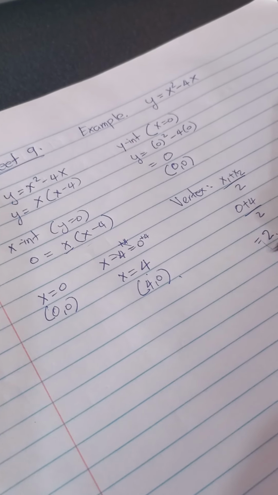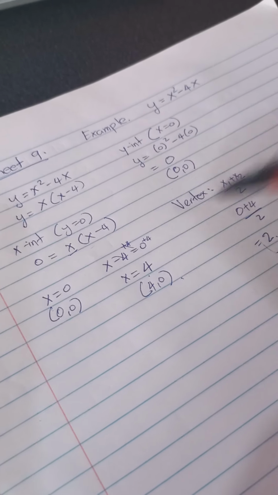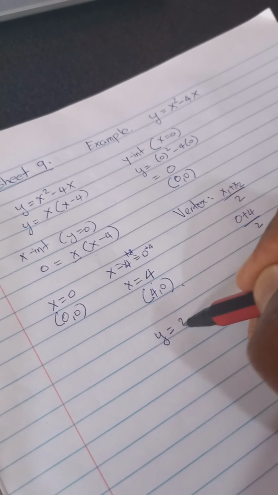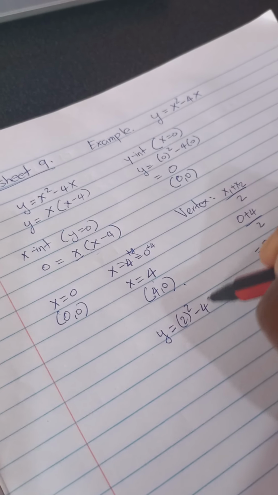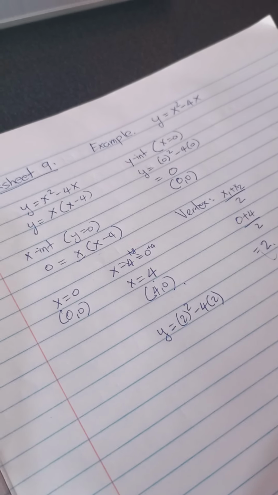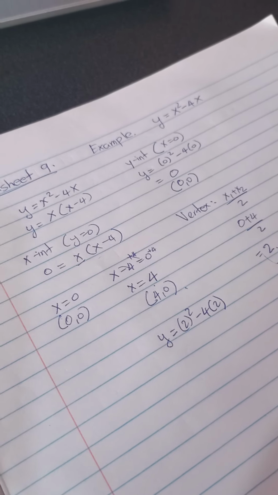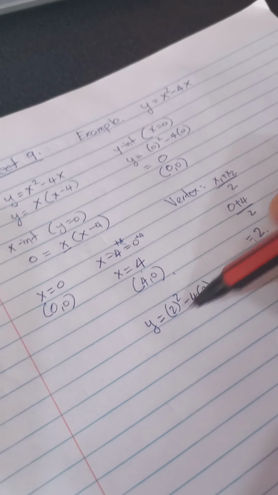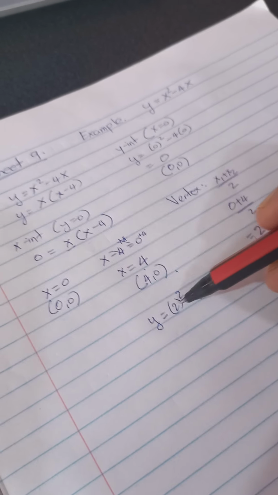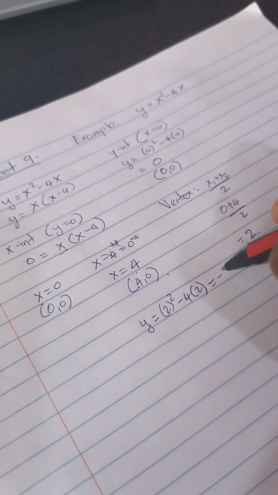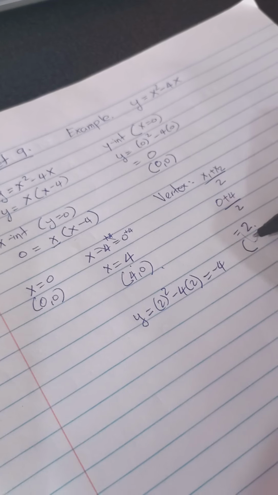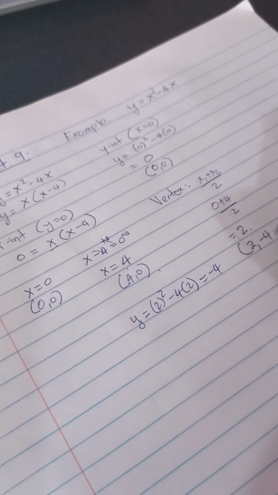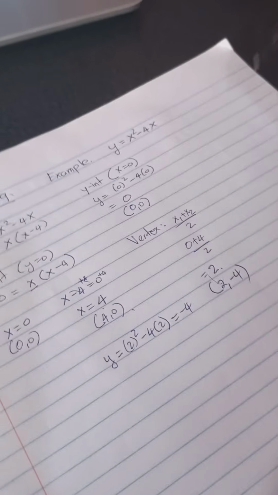And then I'm going to put this x value into the equation to find the y value of the vertex. y equals 2 squared minus 4 into 2. 2 squared is 4, 4 times 2 is 8. 4 minus 8 is negative 4. So the vertex coordinate is (2, -4). And then we go and draw our graph.